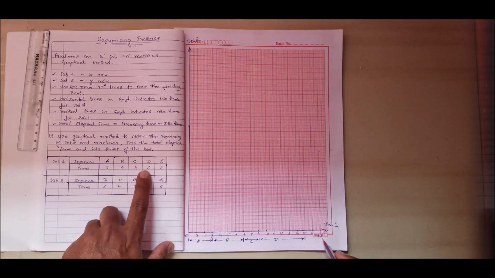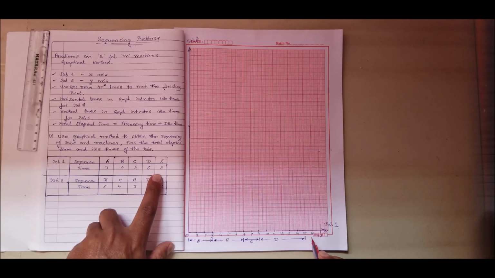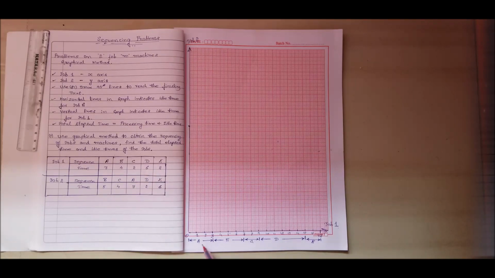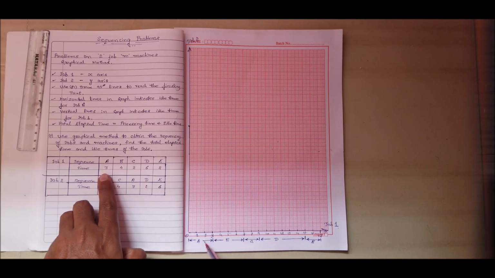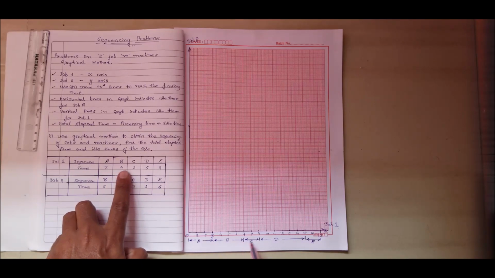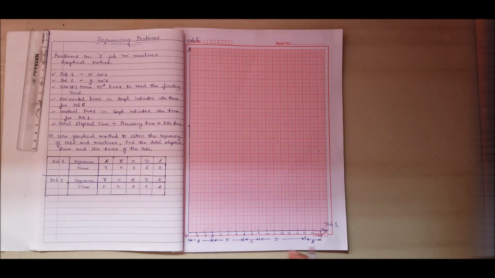So finally job 1 will be shifted to machine E at 15 units of time and will be processed for 2 more units. So from 15 to 17, job 1 will be processed in machine E. So this completes the sequence A, B, C, D, E, and processing time 3 plus 4 is 7, 7 plus 2 is 9, 9 plus 6 is 15, 15 plus 2 is 17. So this completes the sequence and processing time of job 1.